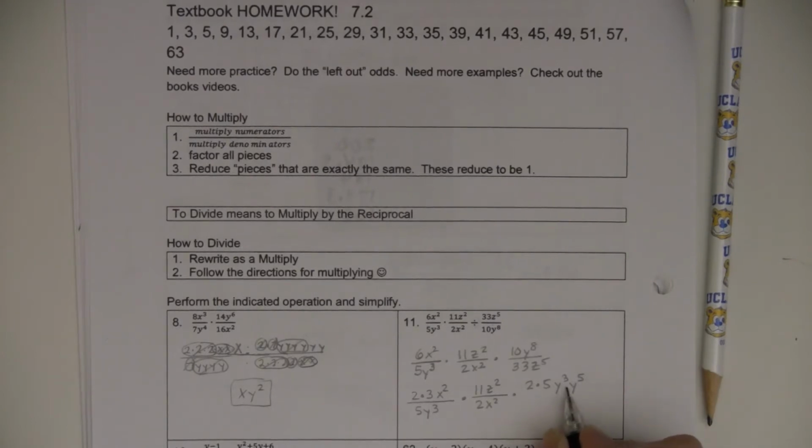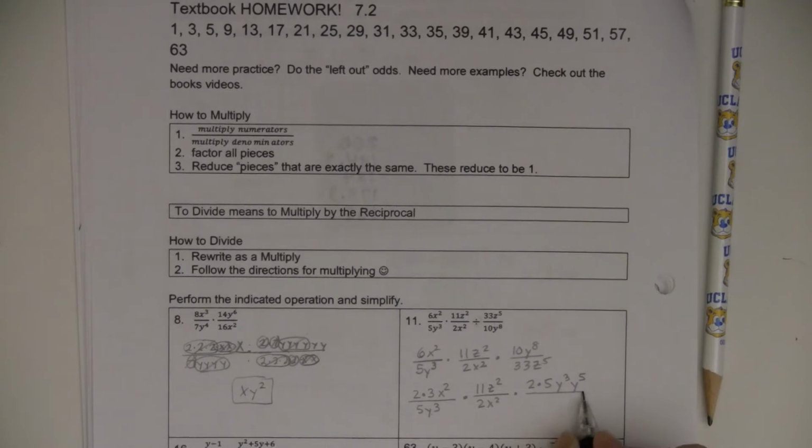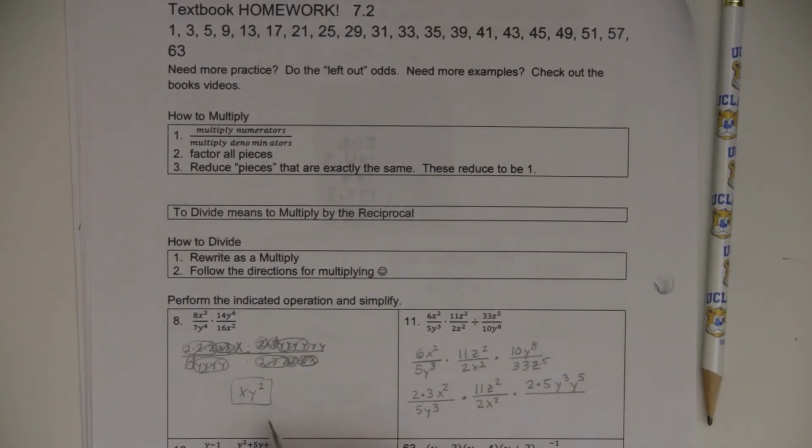just so that when I go to cancel them out, when they reduce out, 3 of them are going to reduce out and leave 5. There were 8 of them altogether. It's just a way to shorten my work over this one, just another way of looking at it.